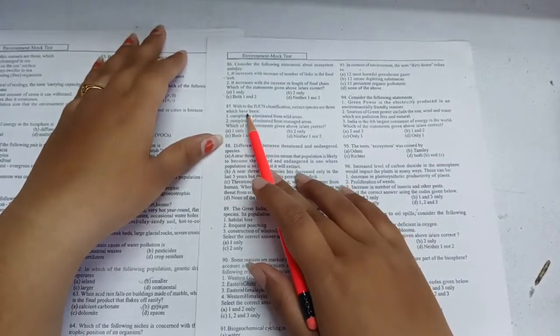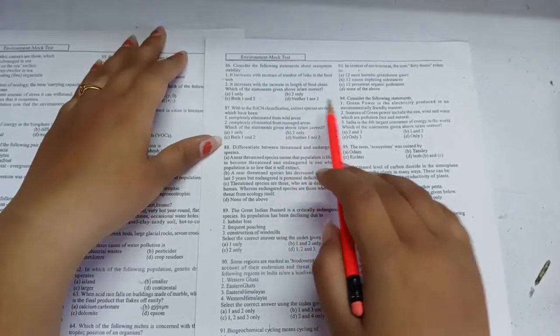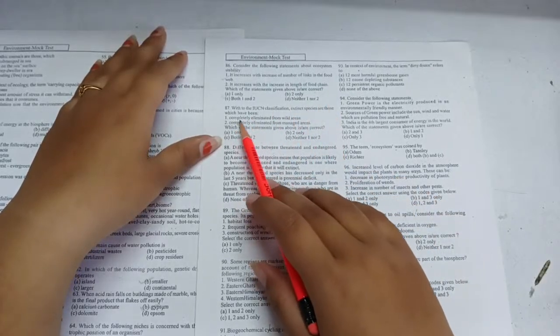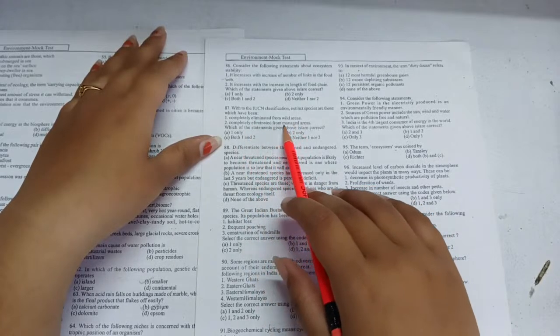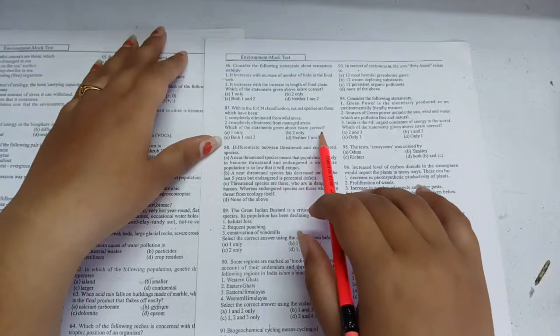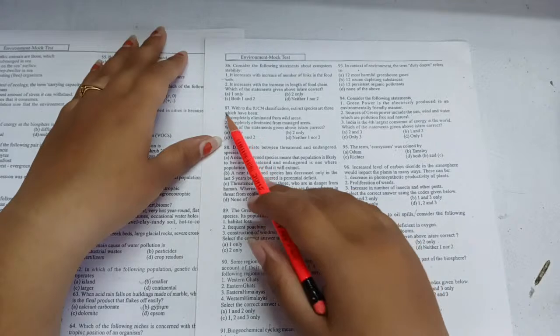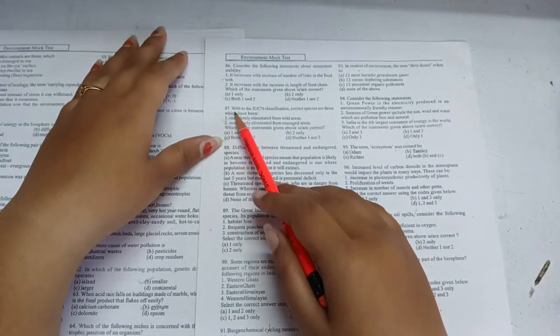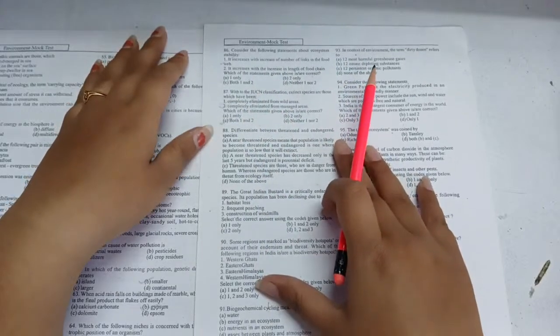With reference to the IUCN classification, extinct species are those which have been completely eliminated from wild areas, and completely eliminated from managed areas. Which of the statements given above is or are correct? तो इसका आंसर है ऑप्शन C, both 1 and 2, completely eliminated from wild areas and completely eliminated from managed areas.